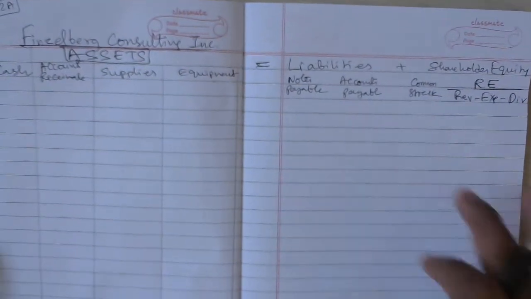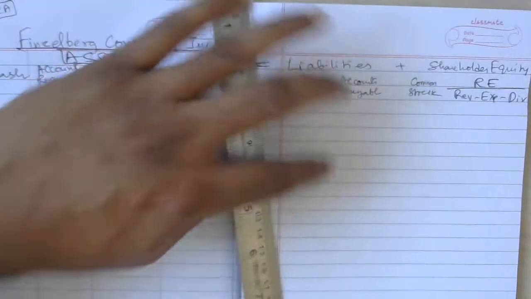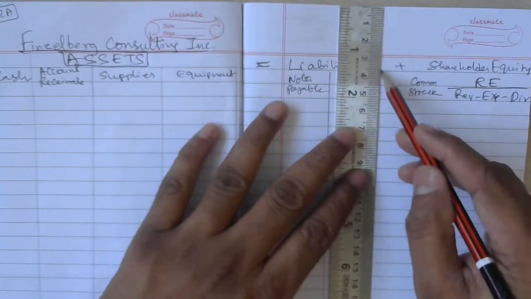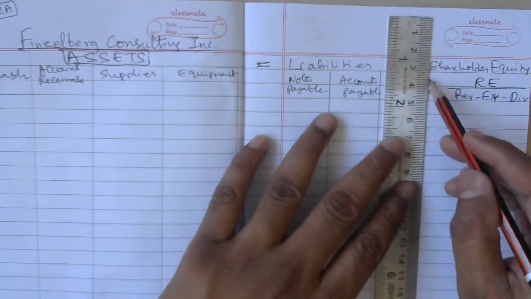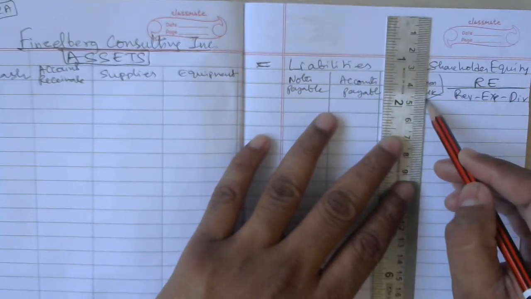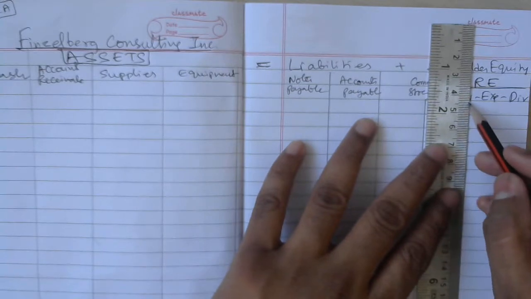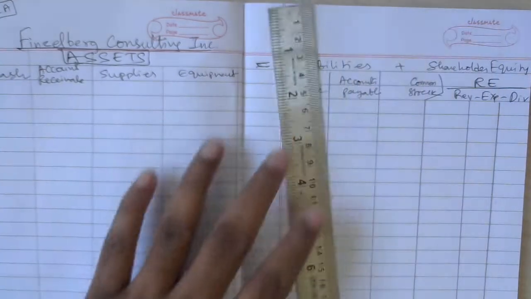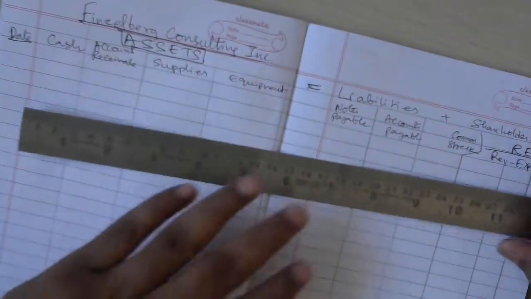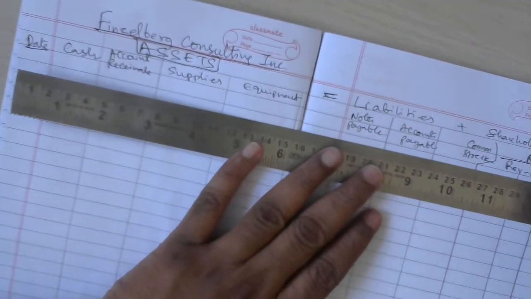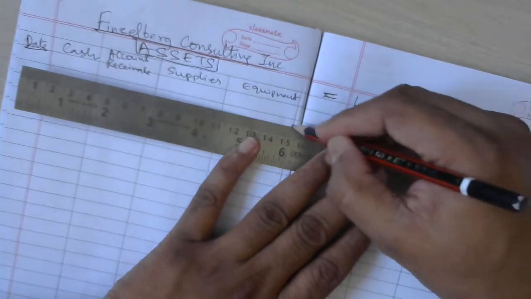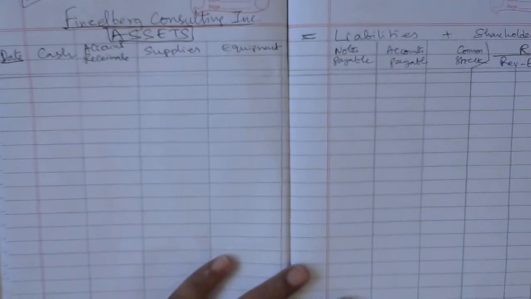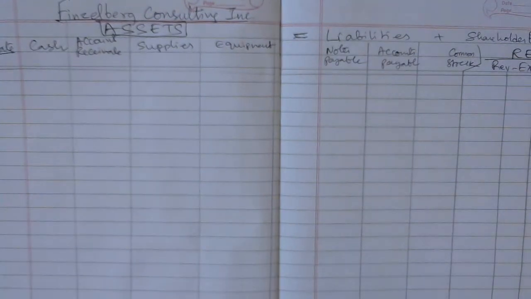Apologies for squeezing in all those items. So let's do this here. Notes payable, accounts payable, common stock, then we have revenue, expense and dividend. So now our table is ready, so we can start doing the tabular analysis. At all times we need to balance this equation. So let us look at the transaction first.